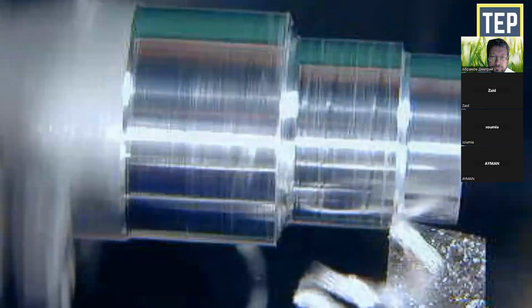Shoulder turning. When a workpiece has different diameters and is to be turned, the surface forming steps from one diameter to the other is called the shoulder, and machining this part of the workpiece is called shoulder turning.